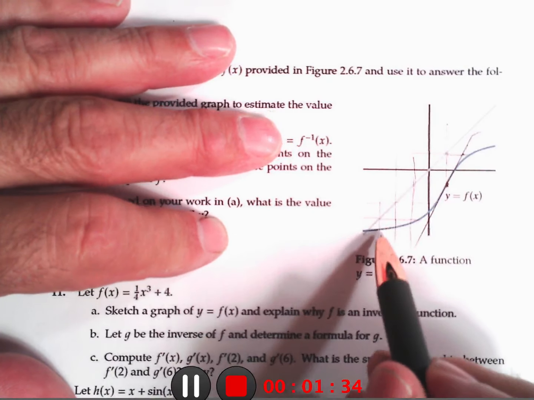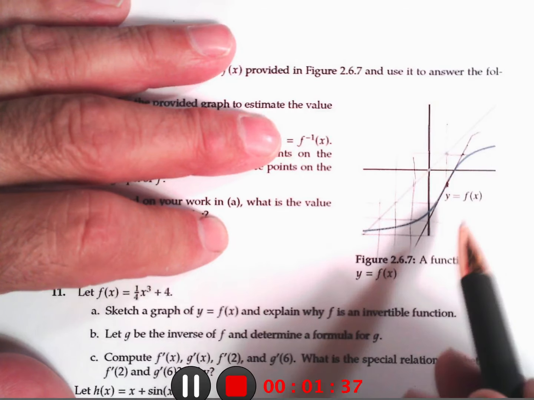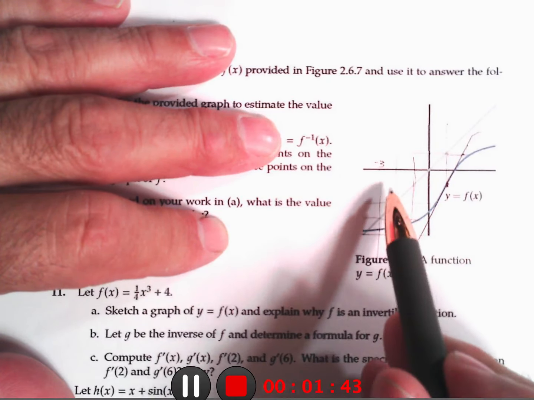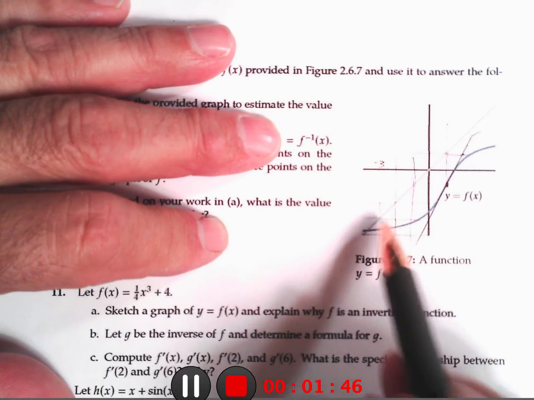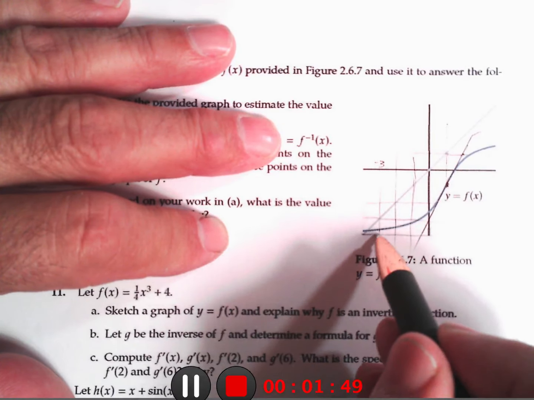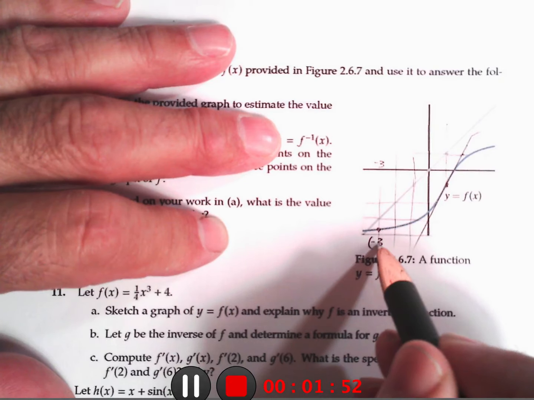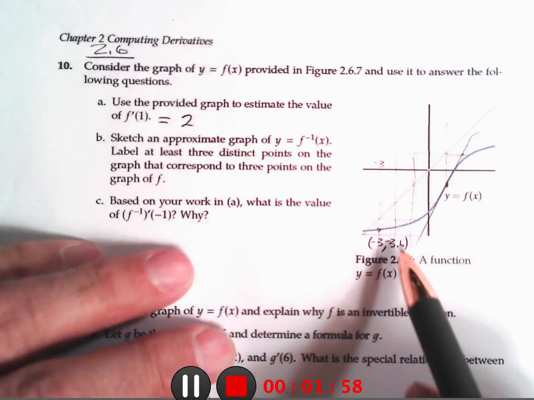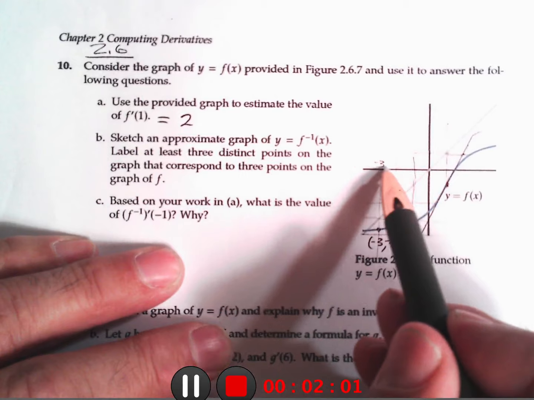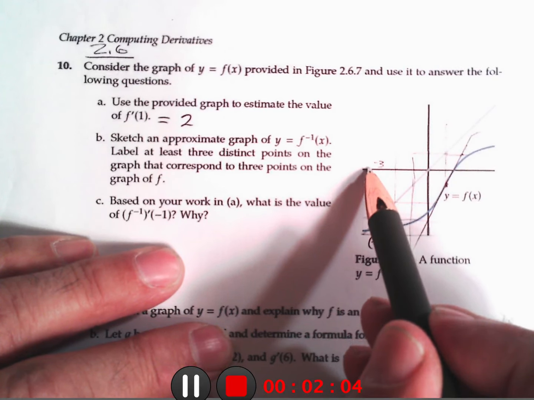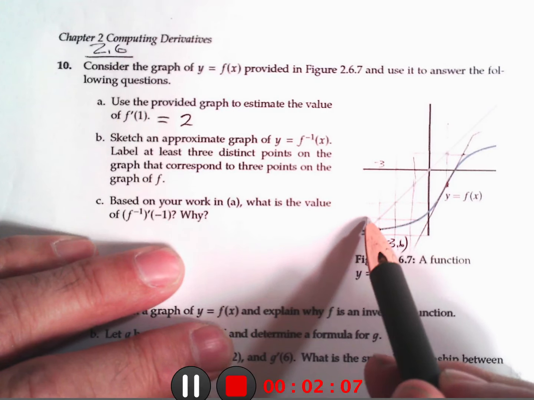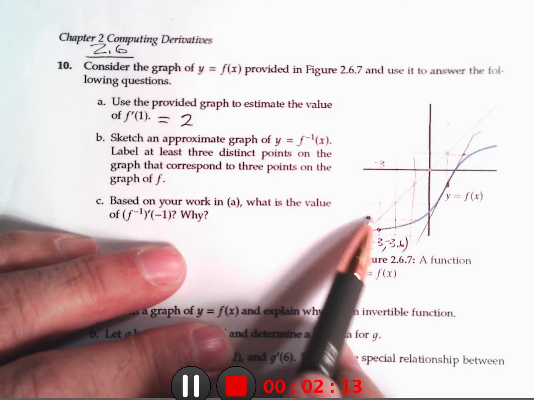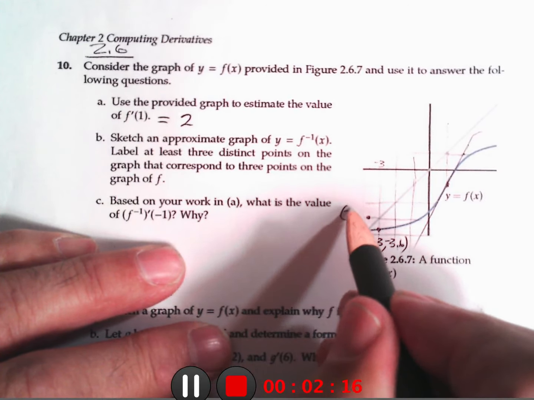So here's a point. Here's minus 1, 2, 3, and this curve is down 1, 2, 3.6 or something. So this point right there is minus 3, minus 3.6 or so. To graph the inverse, I'm going to go to minus 1, 2, 3.6 or so, and down 1, 2, 3.